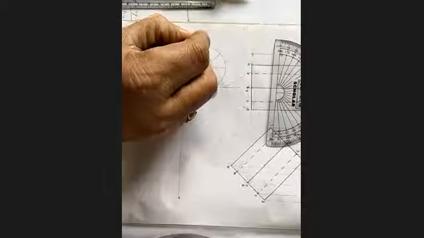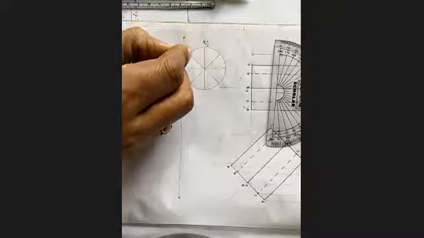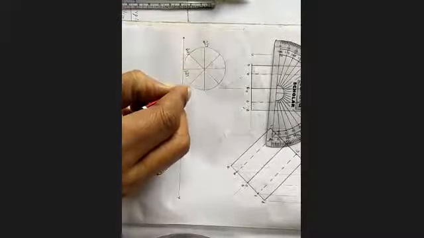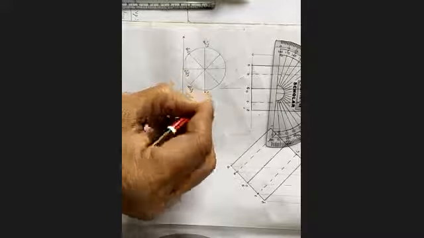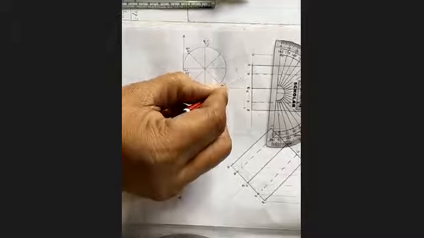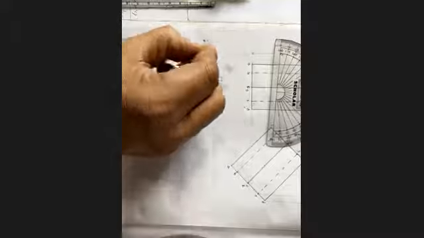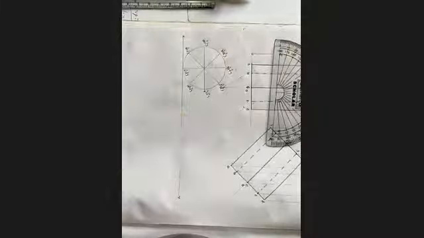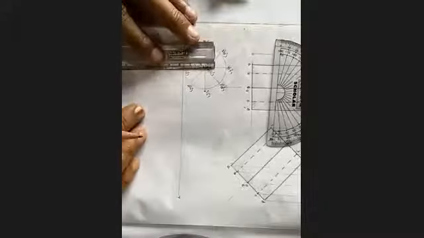So it is A dash, 1 dash, B dash, 2 dash, C dash, 3 dash, D dash, 4 dash, E dash, 5 dash, F dash, 6 dash, G dash, 7 dash, H dash, 8 dash. Be careful. Prism O dash, O1 dash. Project the axis line. Now you have an option.